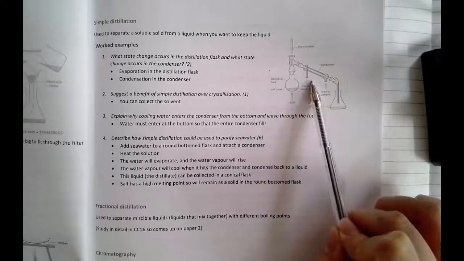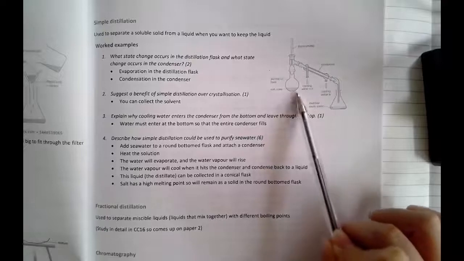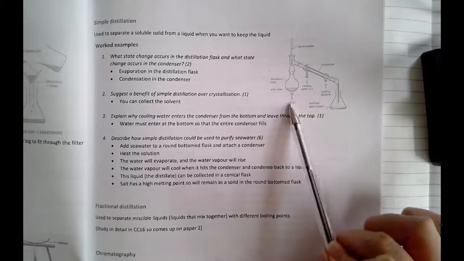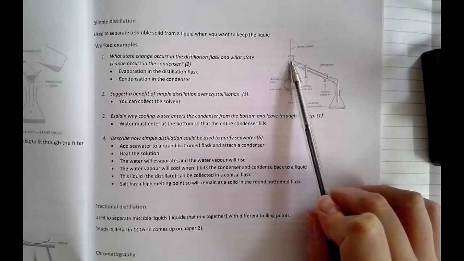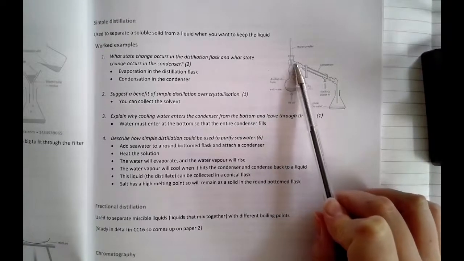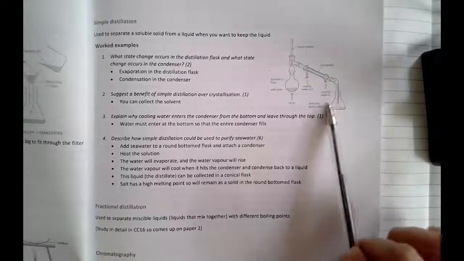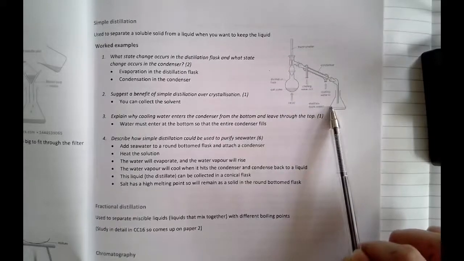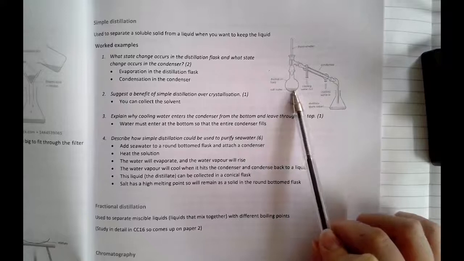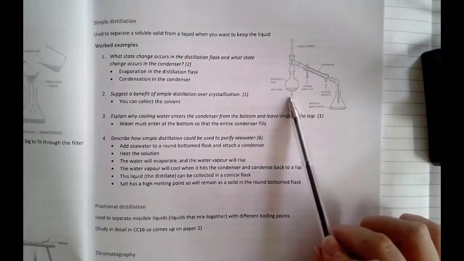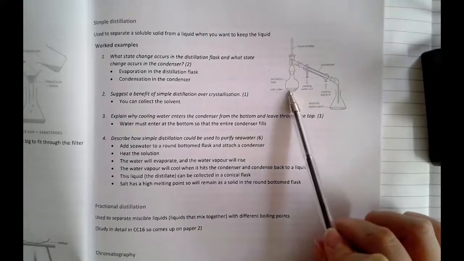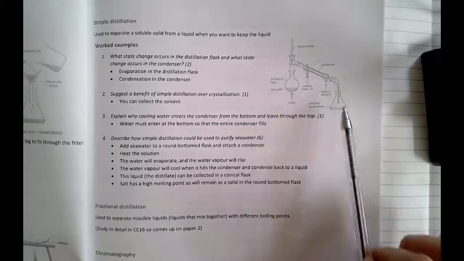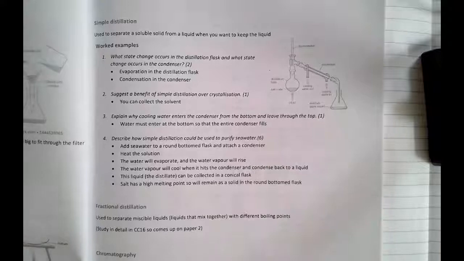You attach your condenser, you heat. Don't just say evaporate, okay? Mention how. You're going to heat, that's going to cause the water to evaporate, the hot vapor will rise, it will hit the cold condenser, it will cool and condense, and you can collect it as a liquid in a conical flask. What happens to the salt? Well, it's got a really high melting point, so it's not even going to melt with the heat that you are applying. It's just going to stay as a solid in your round bottom flask, and that allows you to separate the salt and the water.